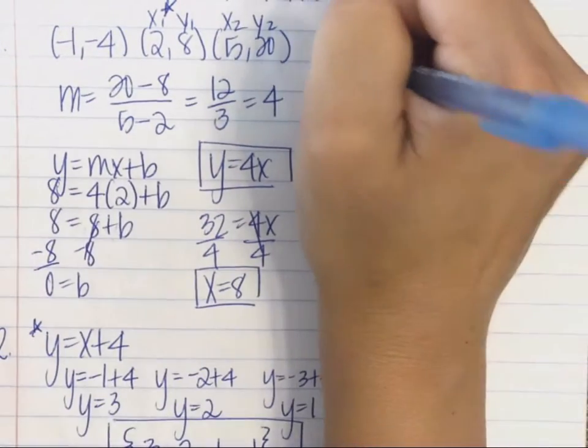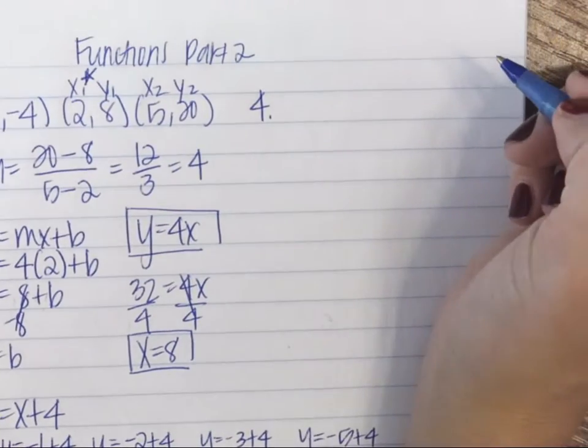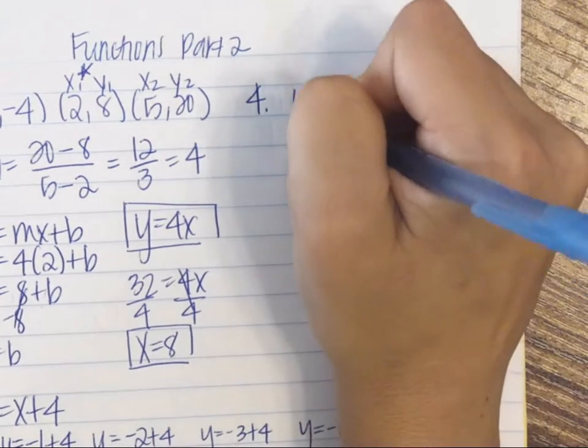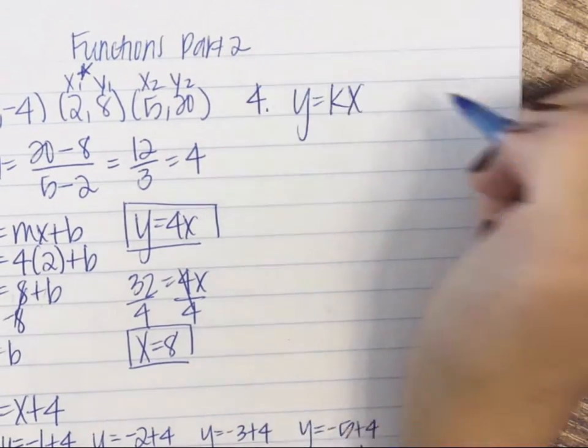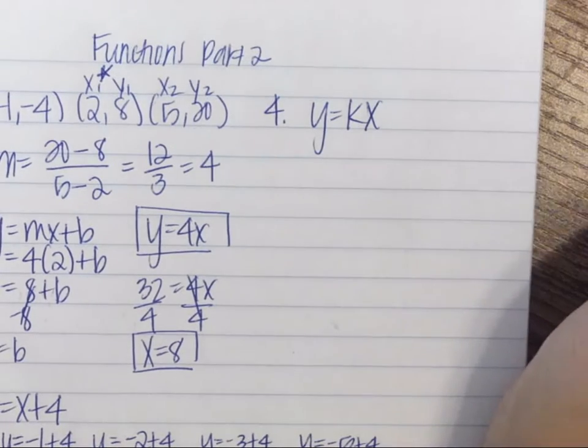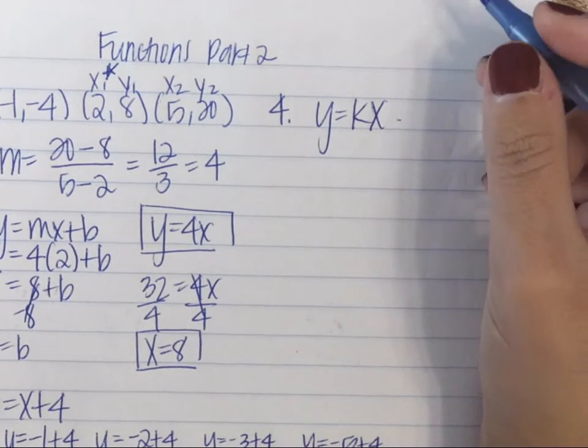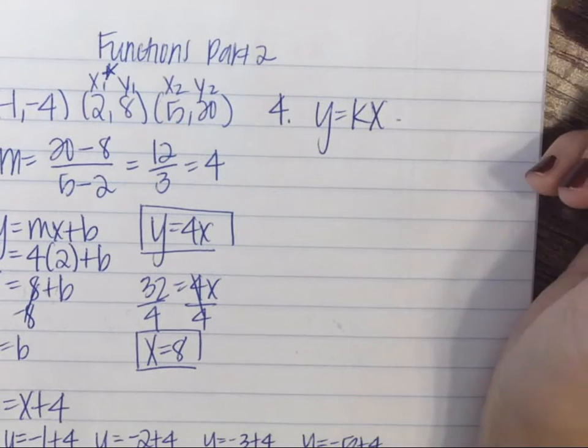Number 4 says that the price of Trisha's chocolate chip cookies varies directly. So that means it is a direct variation, which means it's a proportional relationship, which means your equation is y equals kx. Write an equation that describes the relationship and then determine the price of 30 cookies.